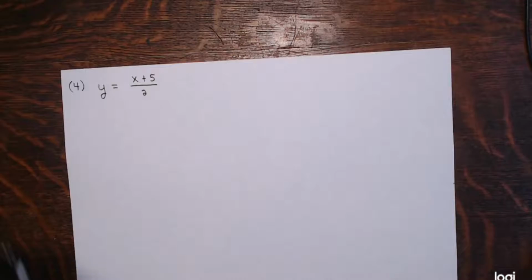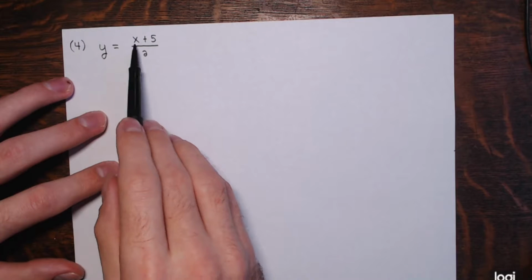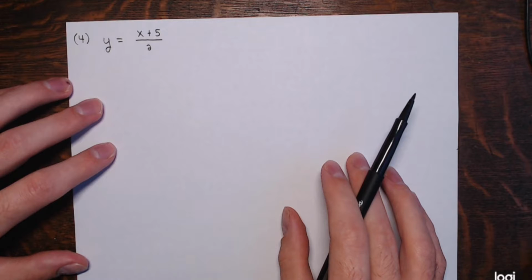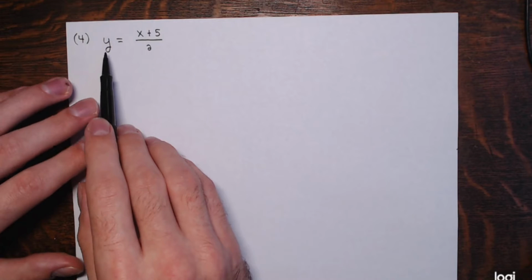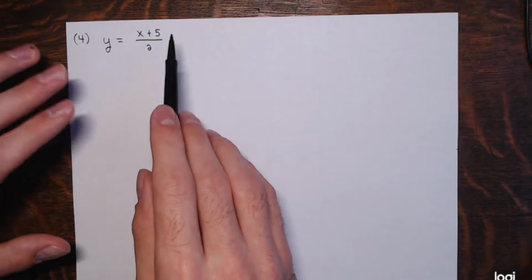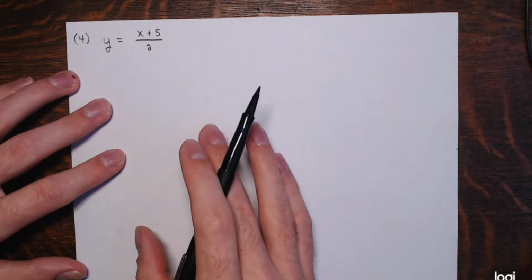Alright, this next one, same setup. Y equals, and then some expression with just x to the first. So it's going to be another line. Both x and y are to the first power, and there are no variables in any denominators anywhere. No other exponents and so on. So I know this is going to be a graph of a straight line.